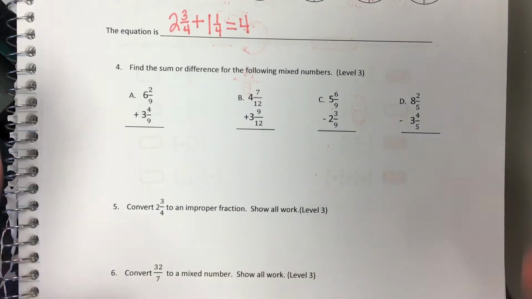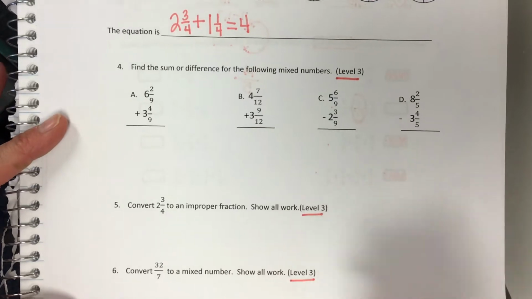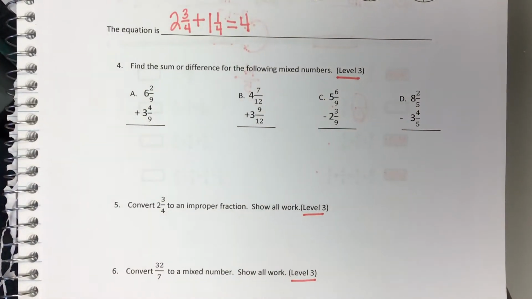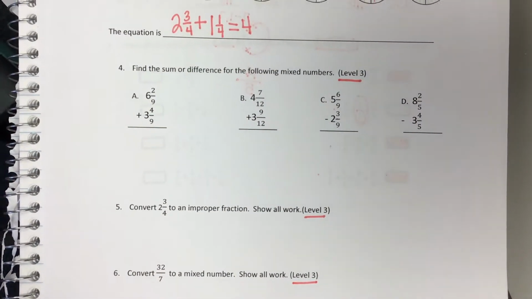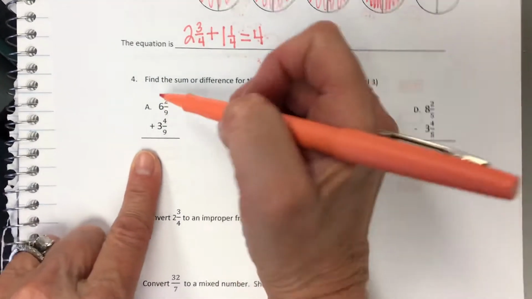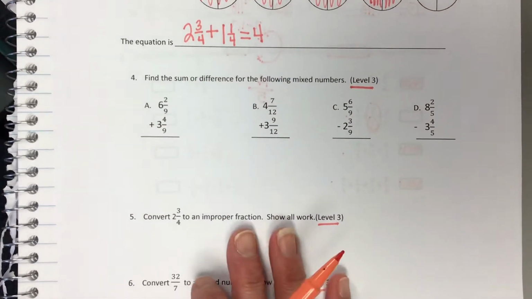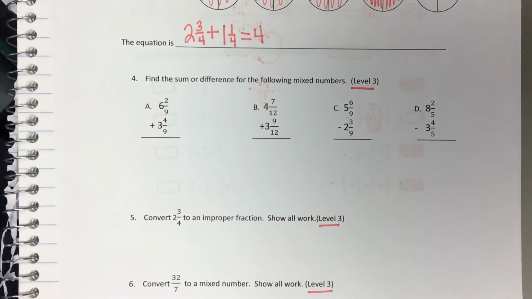Now let's look at the bottom part. Again, these are still level 3 questions, okay? So these are things that you should learn as a 4th grader. We talked about a couple of different things when adding mixed numbers. What is our first rule? When we add mixed numbers, what's our first rule?